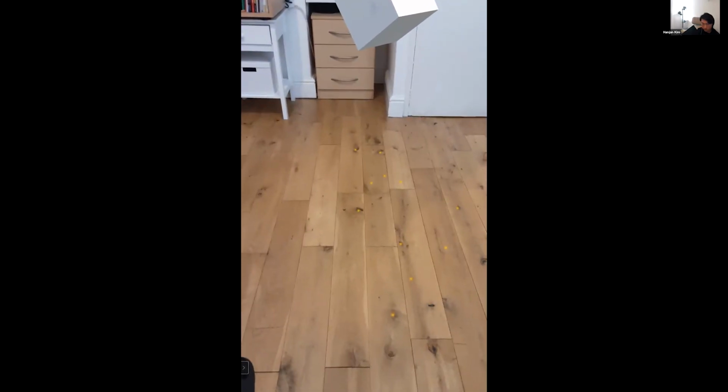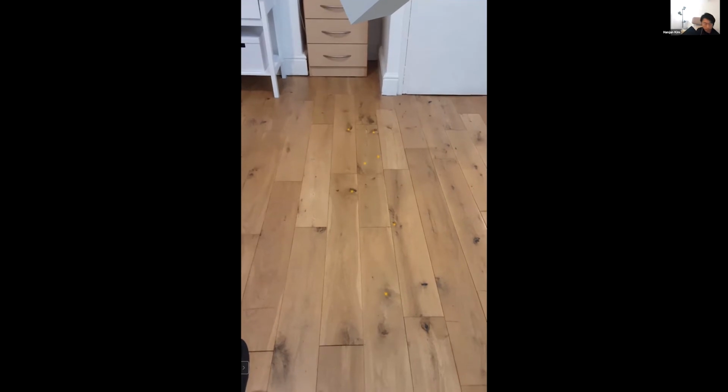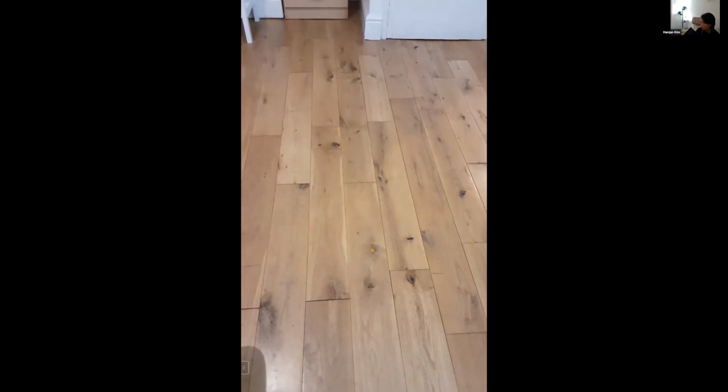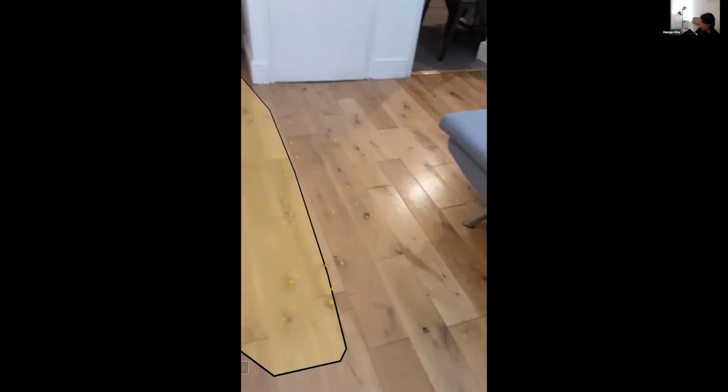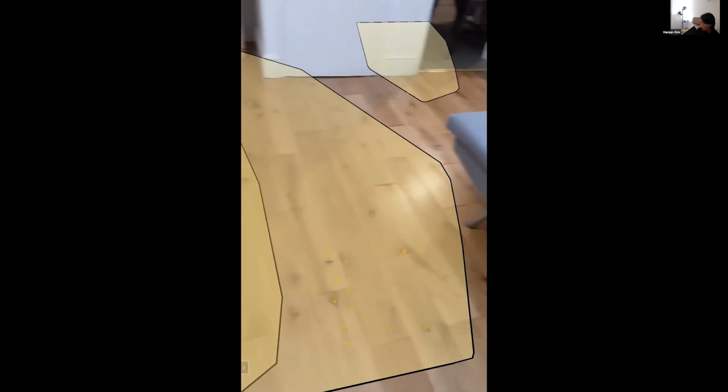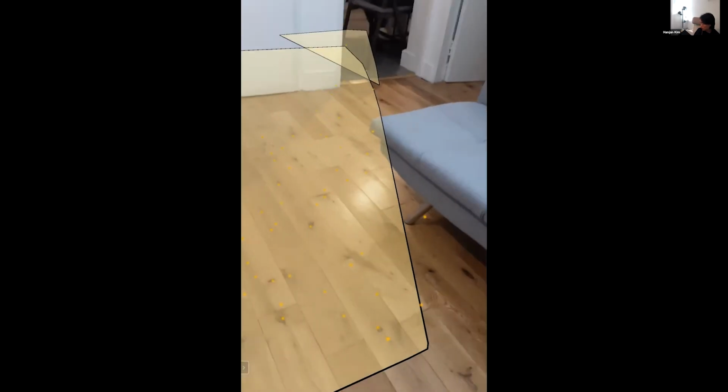It takes a bit of time. There you go. So there is of course wider space over here, but only the yellow part is detected. Using this plane, we can put some cubes over it. So let's try it.